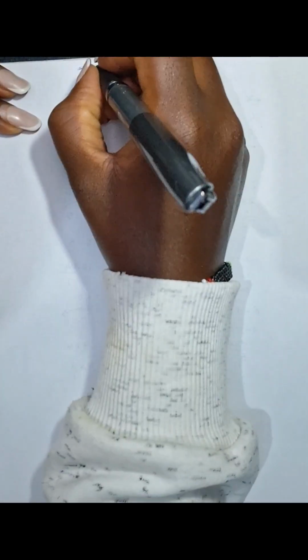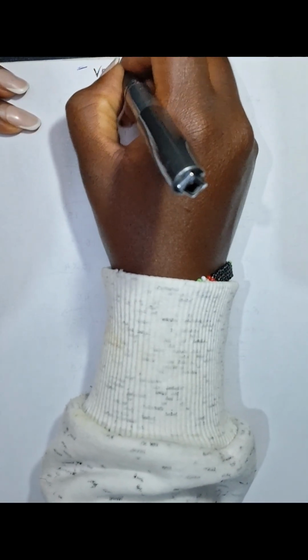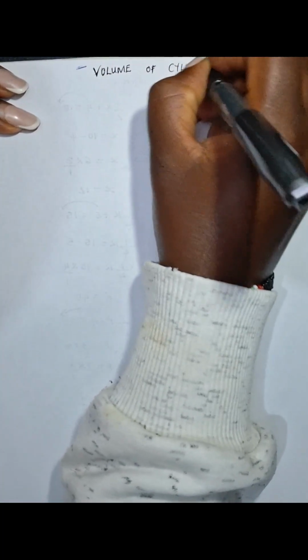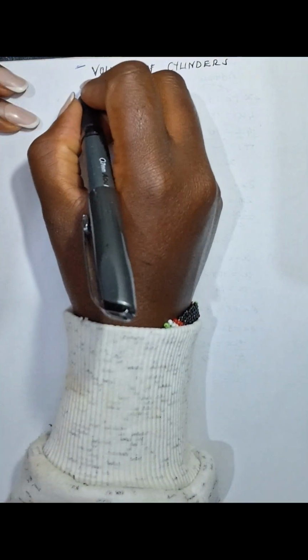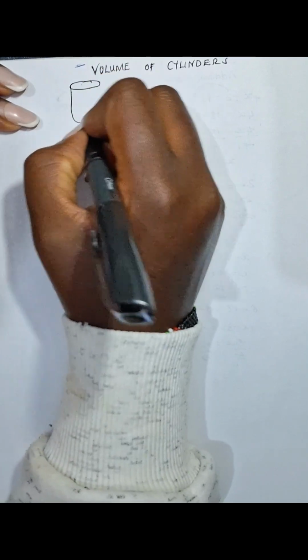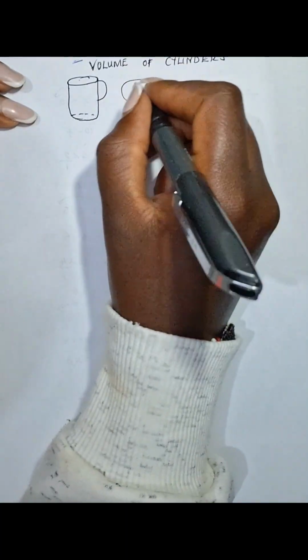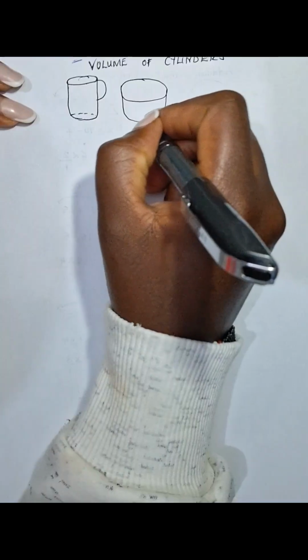So right now, I want us to look at the volume of cylinders. Okay? A cylinder is something that has this kind of shape. This is what a cylinder is. It can be a tin, it can be a drum, it can be a cup, it can be anything. Also, a basin or a sufuria is also considered a cylinder, okay?